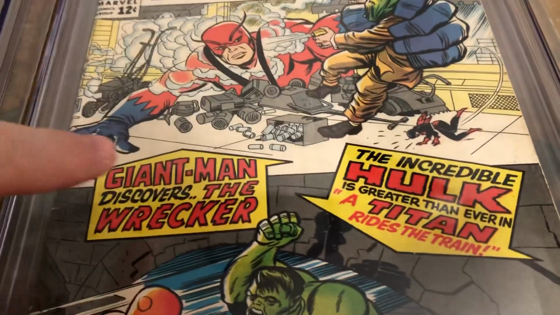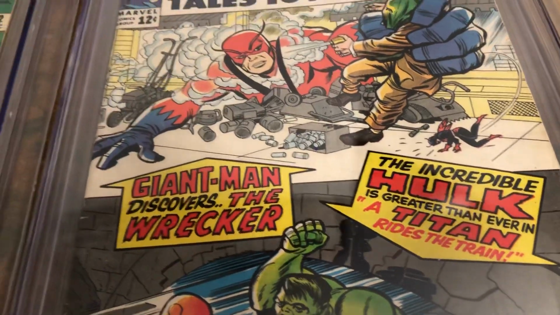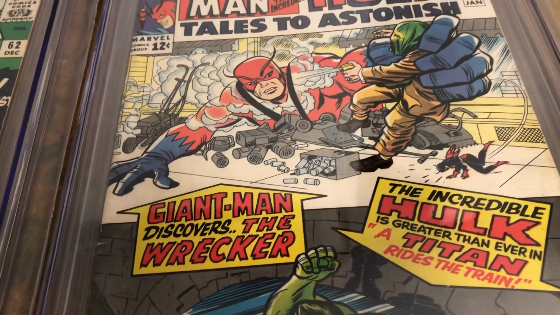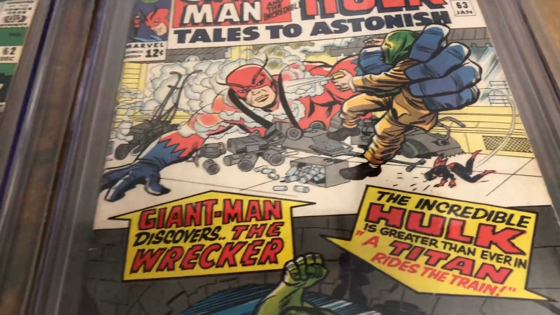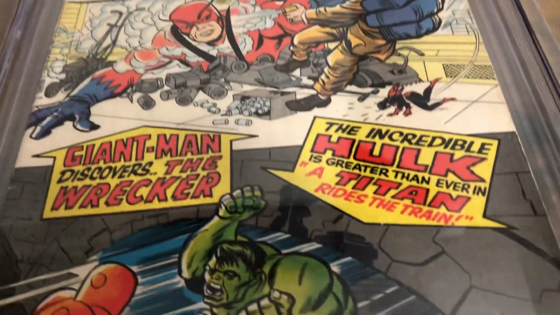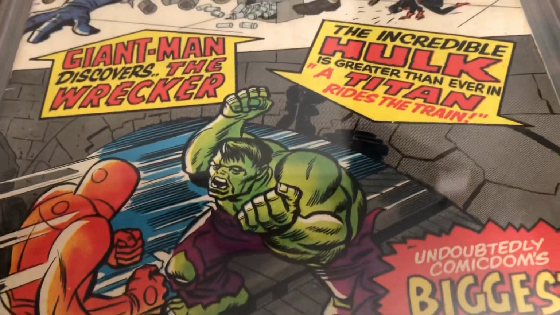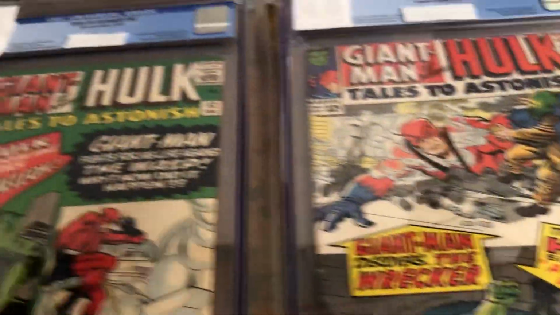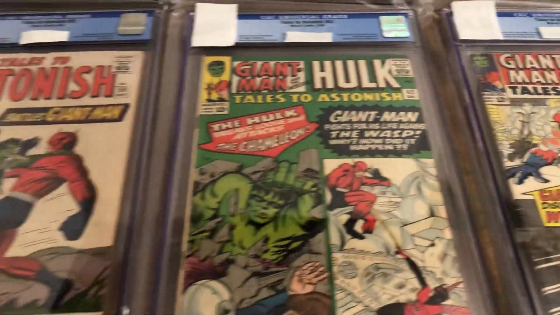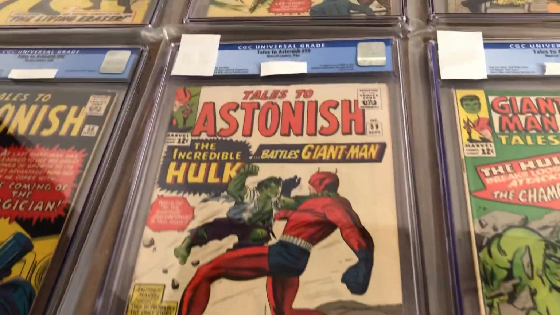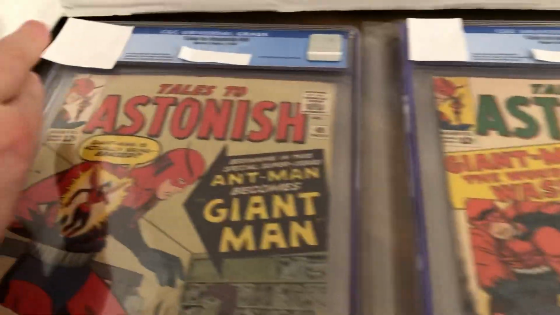And that's not the Wrecker that we know, part of the Wrecking Crew. This was just a one-off character with that same name. Fights the Titan, but the Leader was behind that. That's an overview of them. Let's take a look. What do we have?